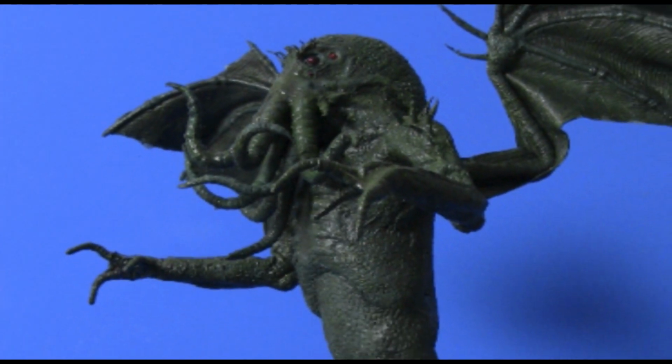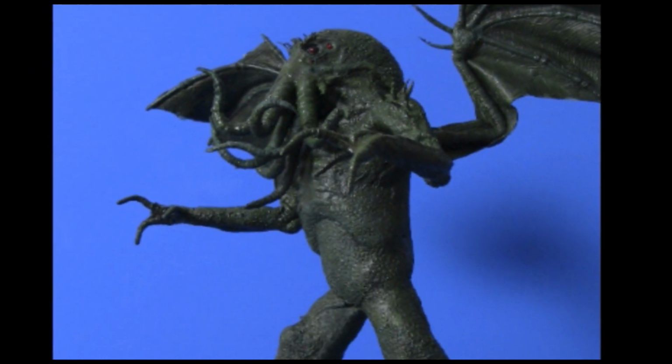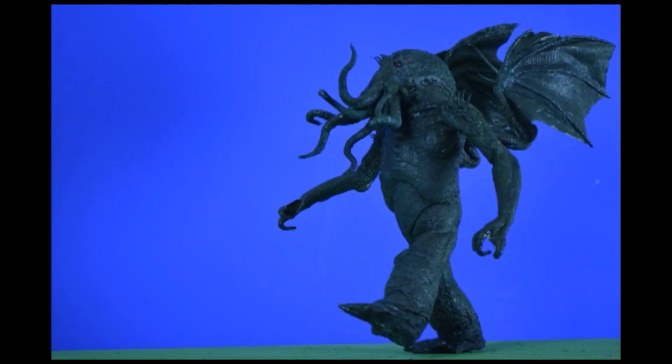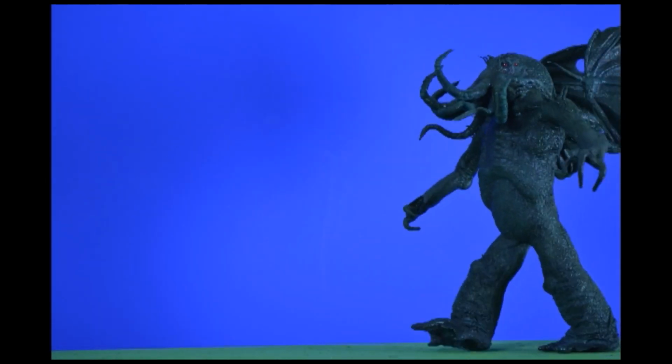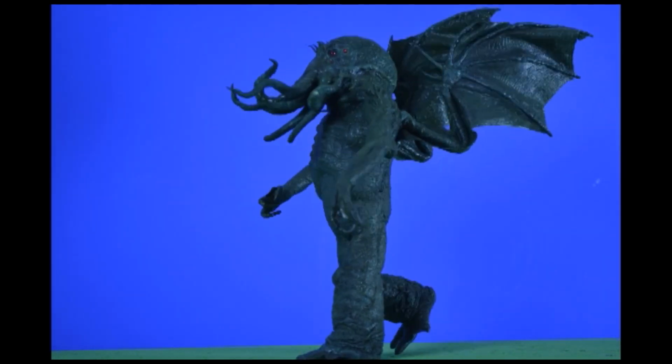Again, you have those beady little glowy eyes, scrapbooking eyes. And here is Cthulhu walking across my animation stage. And as you can see, I'm not the most expert animator in the world, but I think he's got a certain panache in his stride.